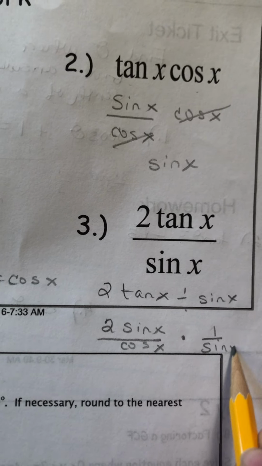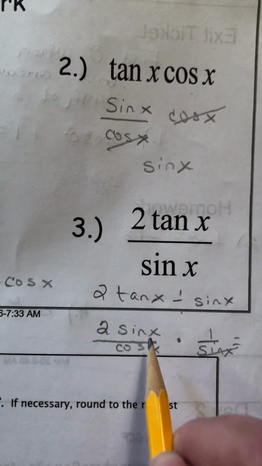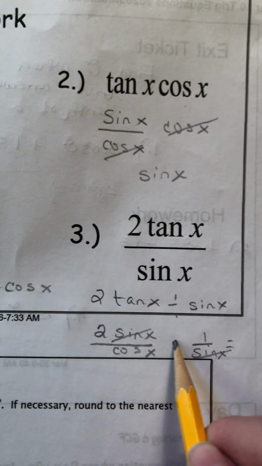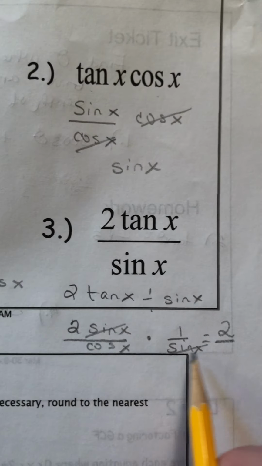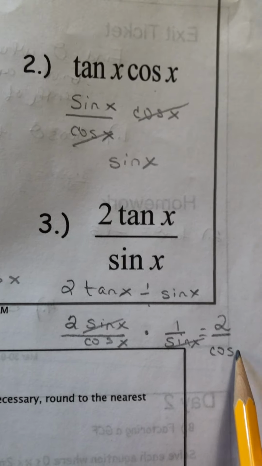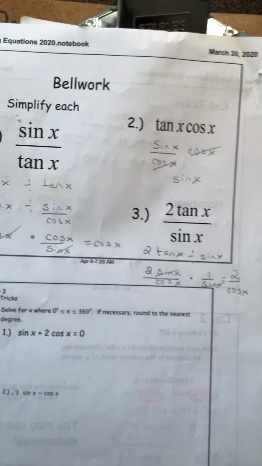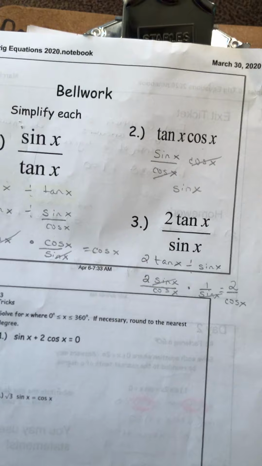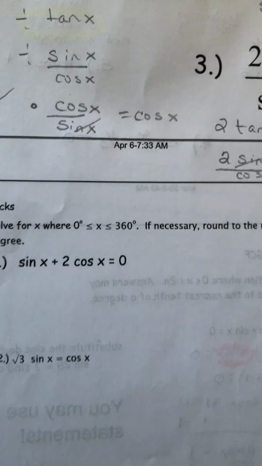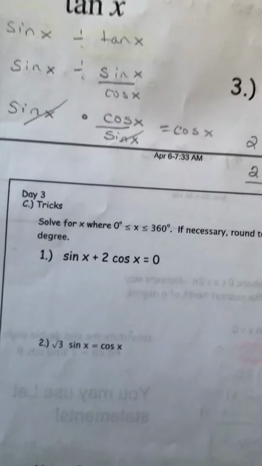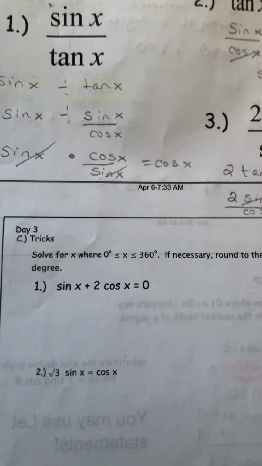Now what happens here? Only the sine x cancels. So the only value up in the numerator when you multiply across is 2, and the denominator is just cosine x. Now you're probably wondering, we haven't done a bell work. So what's the point of that? Well, in today's lesson, when it comes time to solving trig equations, we're going to see sine and cosine together, and that's a no-no. Because when we solve trig equations, we want to make sure we have only one variable.